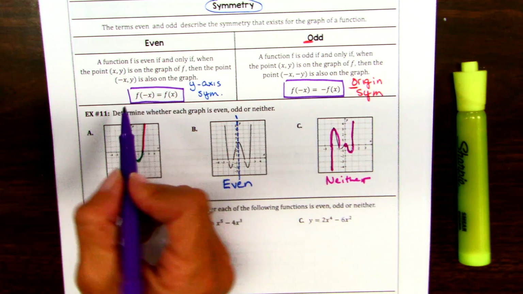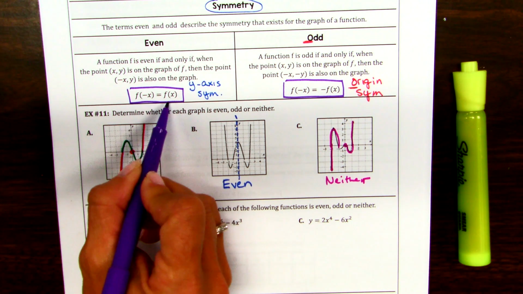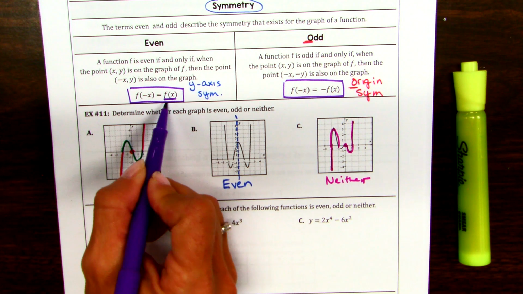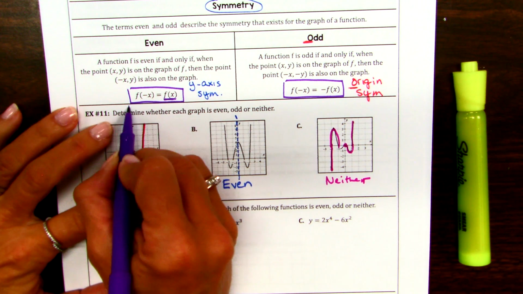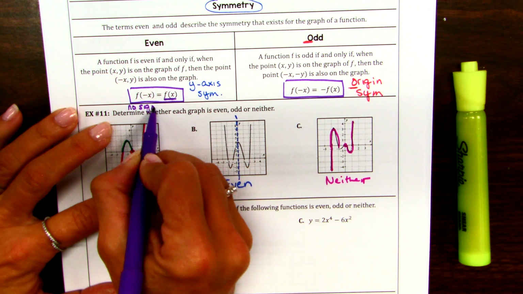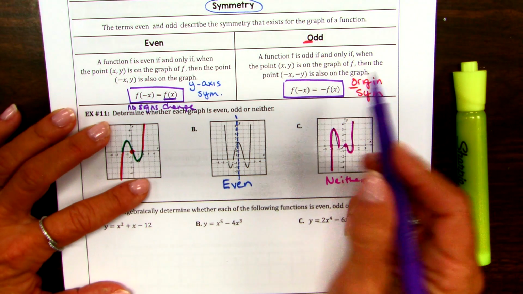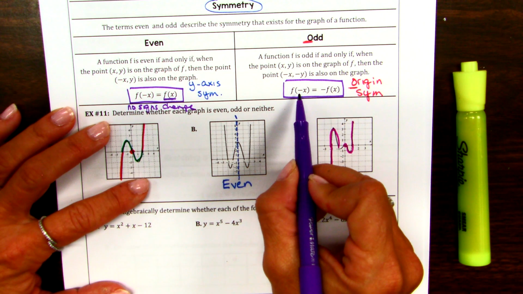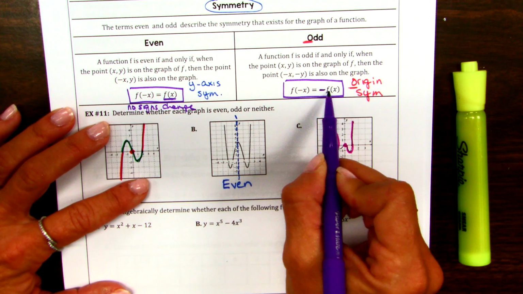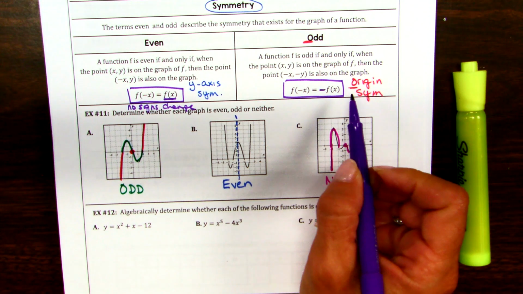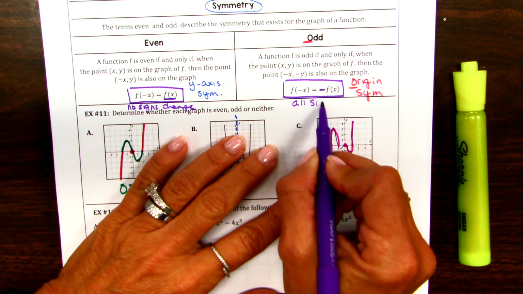When I plug a -x in, simplify it, and everything is exactly the same as the original f of x, the original function, so no signs change, that is even symmetry. If I plug in a negative and simplify it and all signs change, that's what a negative in front of f of x means: all the signs of f of x change. That would be odd. And I'll show you one of each.